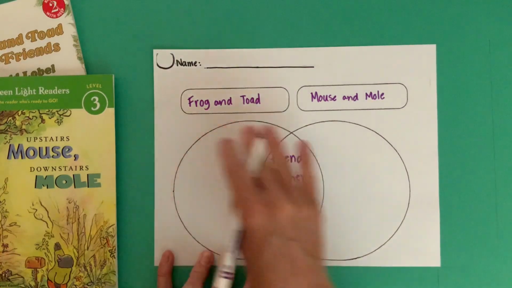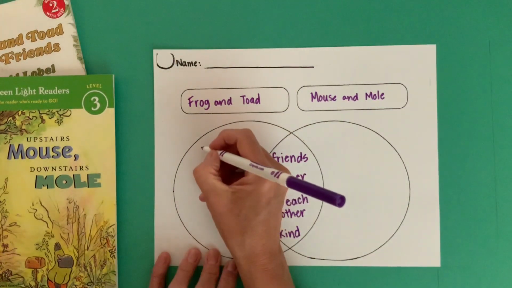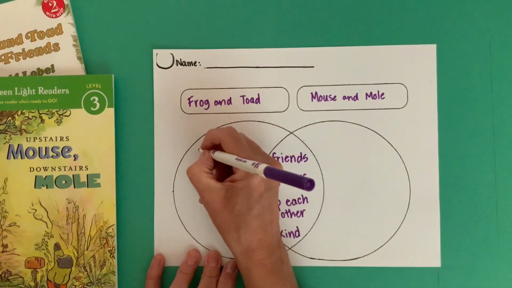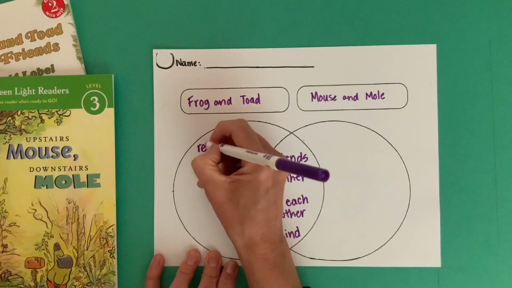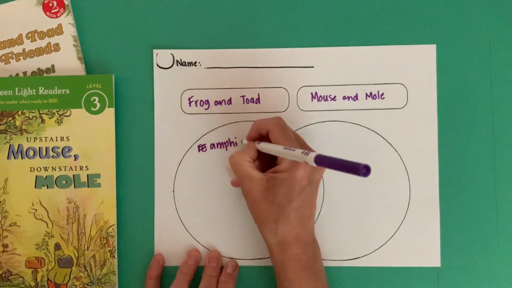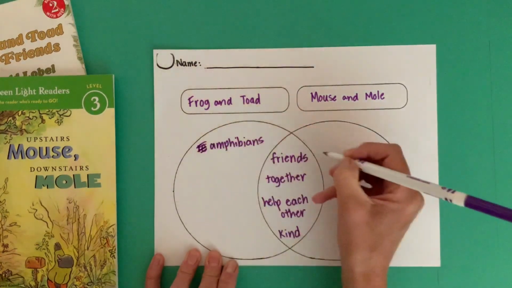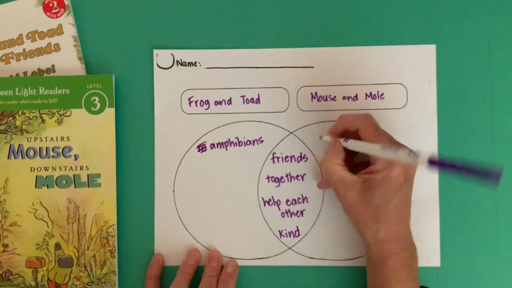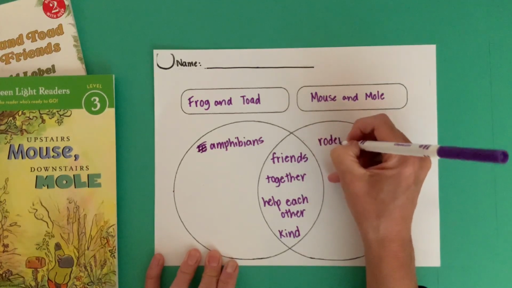Now, if I think about Frog and Toad, some of the things that are different is that they're over here. I could even be this silly. Oopsie. They're amphibians. I almost wrote reptiles, but they are not. Reptiles have scales. They're amphibians, and over here I could say Mouse and Mole, they're rodents, or also part of the mammal family, right?